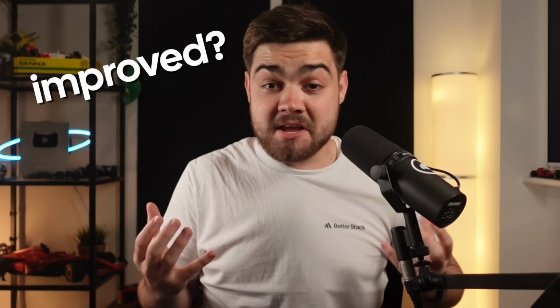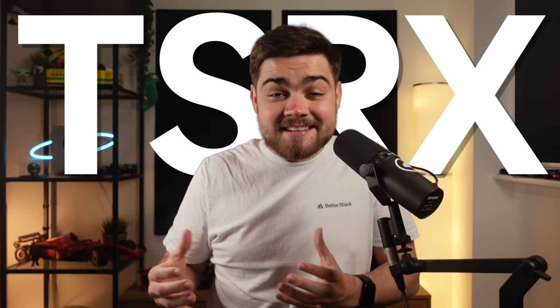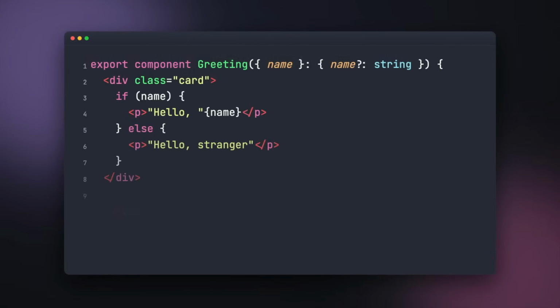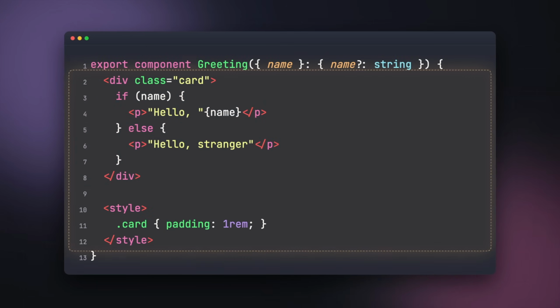First we had JSX, then we had TSRX, but we've been stuck with these for years now. Can't they be improved? Well, maybe by TSRX. It's kind of the same, but it's different. We don't have a function, we have a component, we have strings for our text, there's a normal if statement in here, and there's also no return statement. So what is this, why, and should you use it? Let's find out.